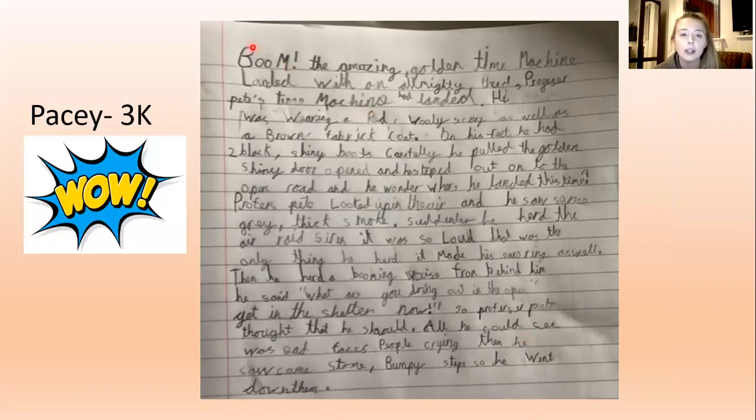So Pacey has written, "Boom, the amazing golden time machine landed with an almighty thud. Professor Pete's time machine had landed. He was wearing a red woolly scarf, as well as a brown fabric coat. On his feet, he had 2 black shiny boots. Carefully, he pulled the golden shiny door open and he stepped out onto the open road and he wondered where he had landed this time."